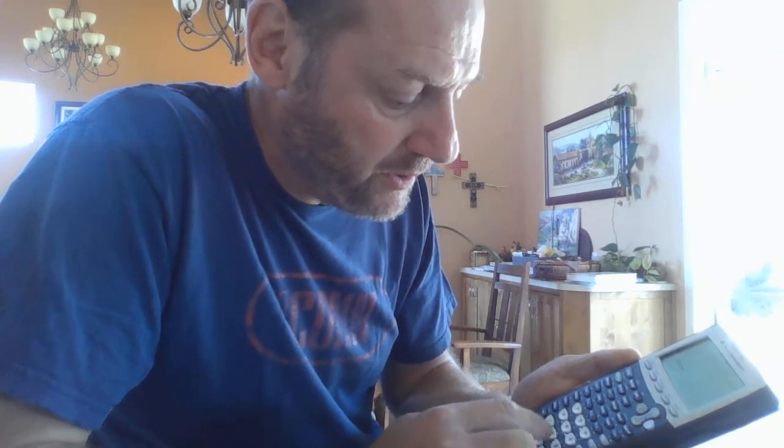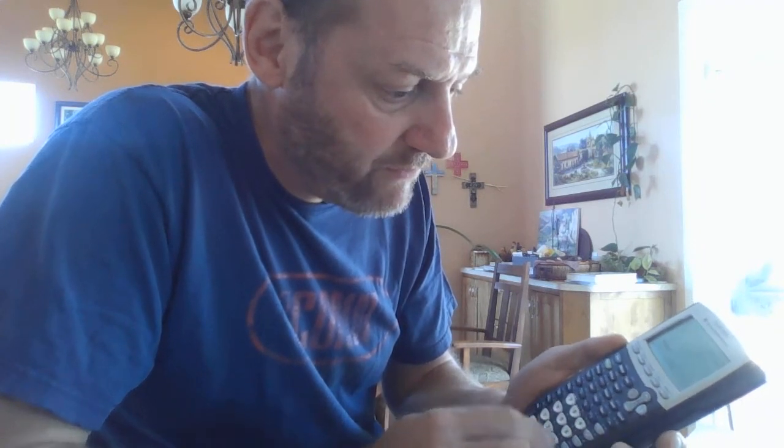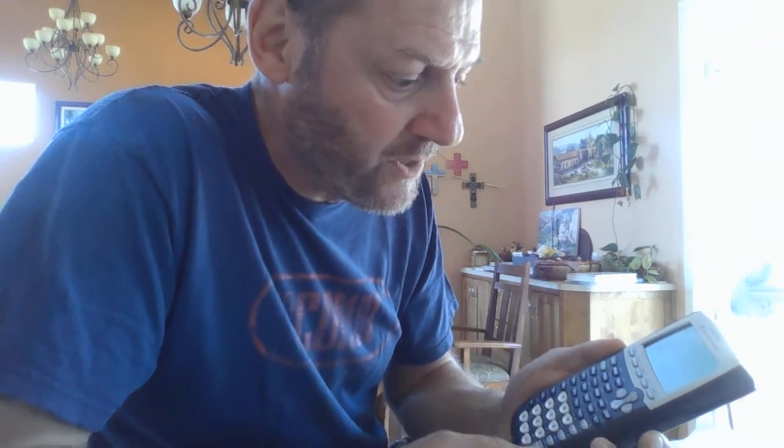903, 993, 976, 1133, 1150, 1244, 1474, and 1697. Okay, then you're going to arrow to the right, go into column L2.